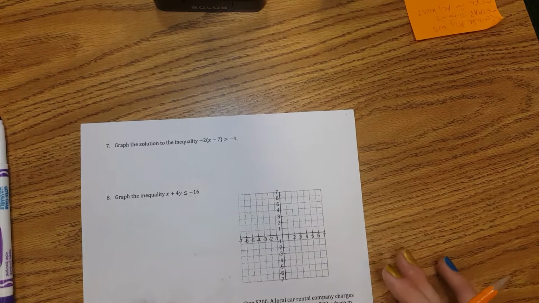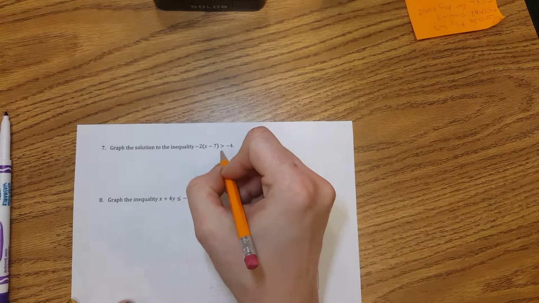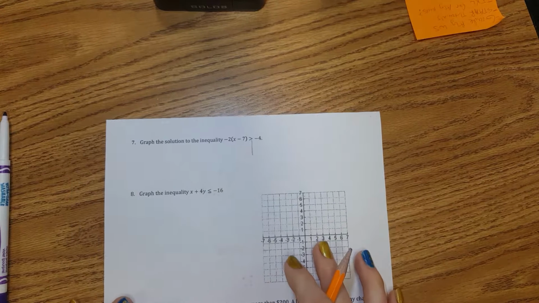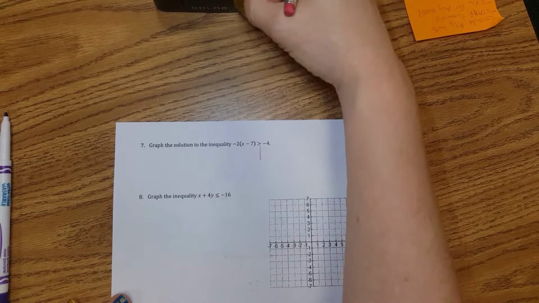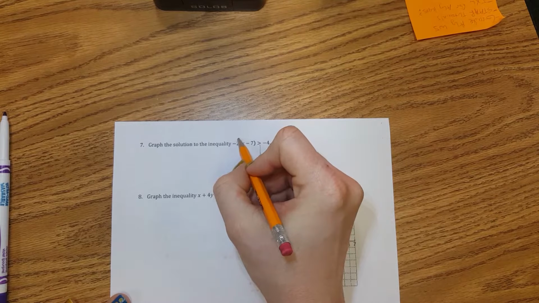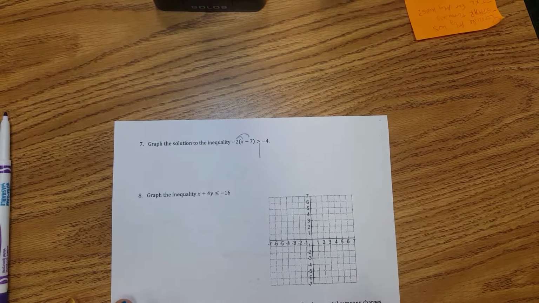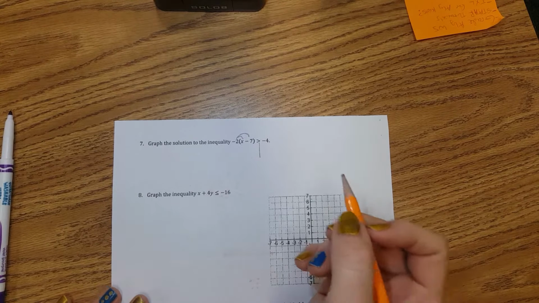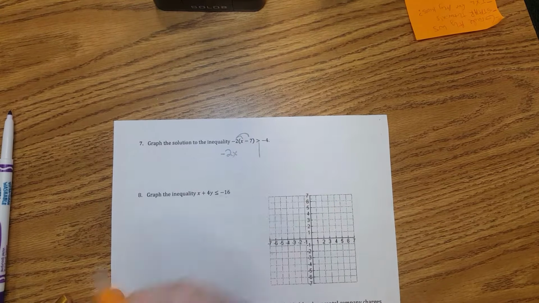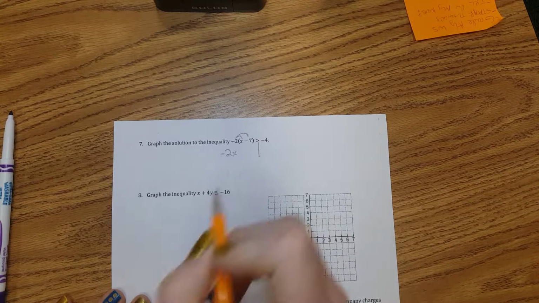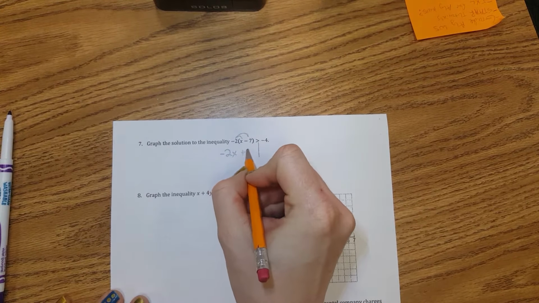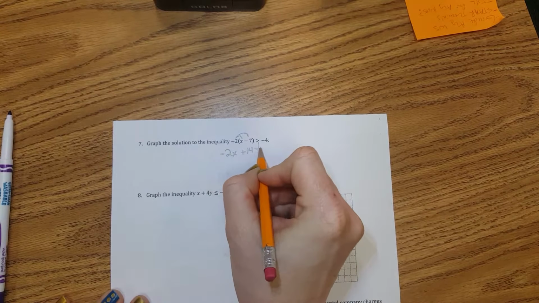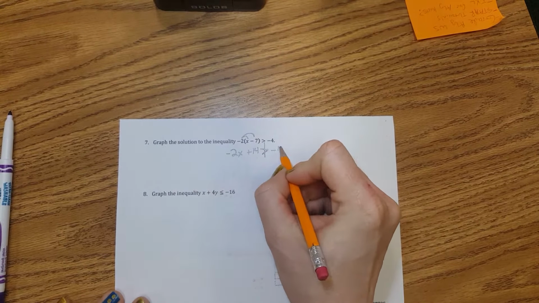Okay, number 7, graph the solution to the inequality. This one is a little trickier because it starts off with distribution here. We have to distribute the -2. So -2 times x is -2x. And -2 times -7 is +14. I'm going to bring down my greater than symbol and bring down my -4.